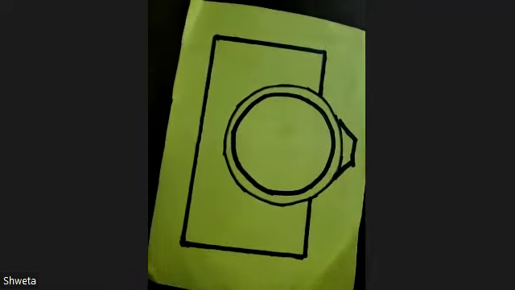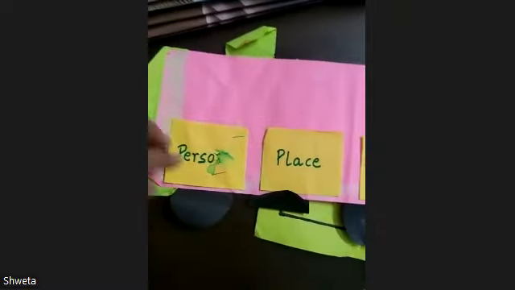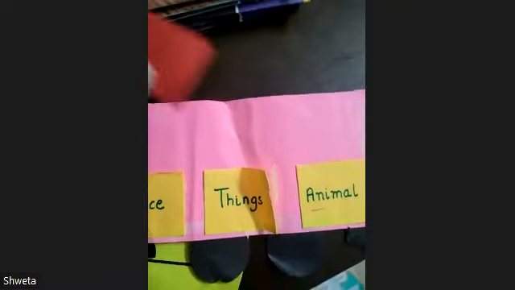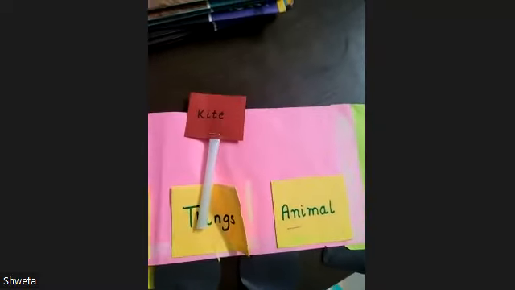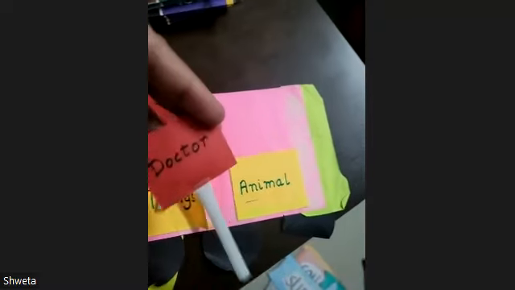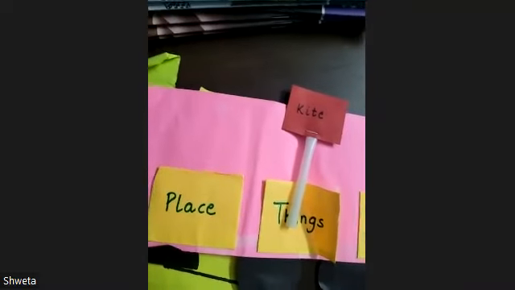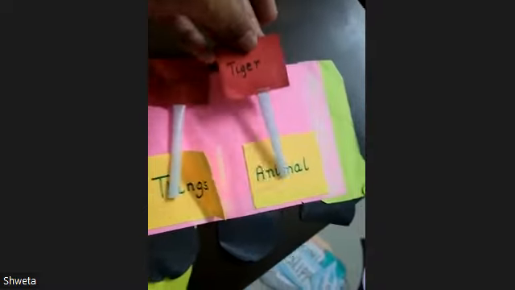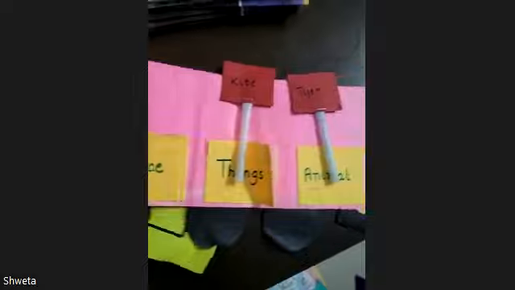Now, I also have a train. It's a little shabby, but you will be able to understand. You can have person, place, thing, and animal. The children can put this, like kite. This is an old resource. So D will be a small letter because it's a common noun. So tiger is an animal. This way you can have a resource for naming words.